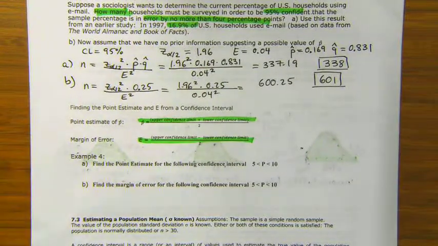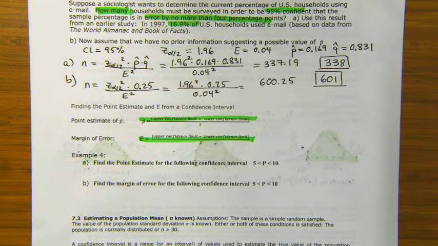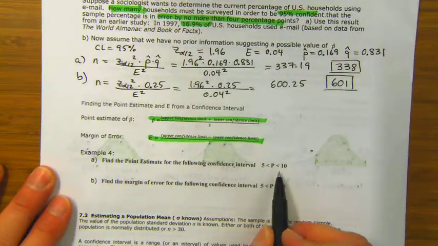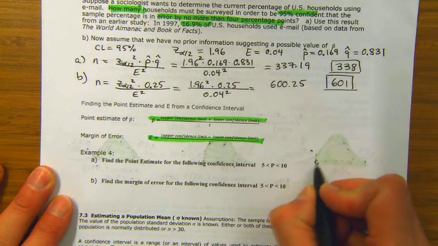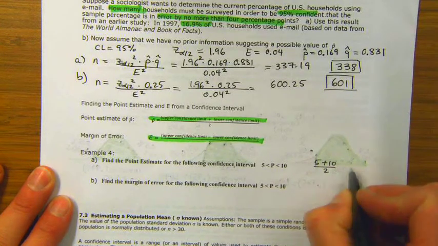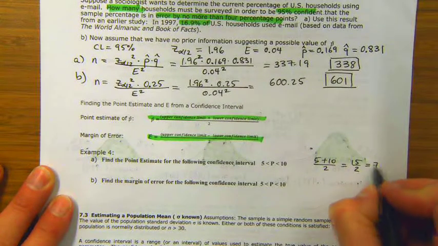And then here are 2 examples below that. These, by the way, are not proportions, because proportions are always going to be decimal numbers between 0 and 1. But regardless, we can still find the point estimate by adding these two together. So 5 plus 10 divided by 2 is 15 divided by 2, which is 7.5.